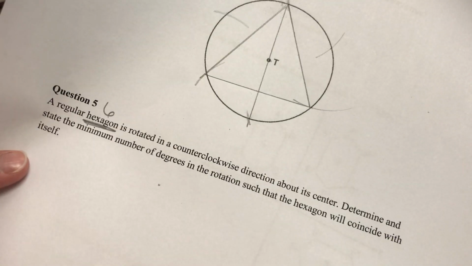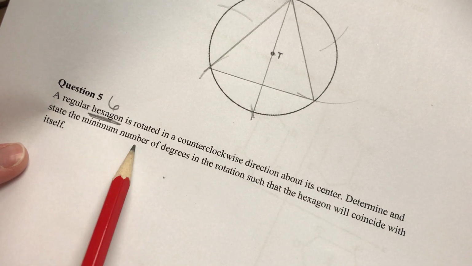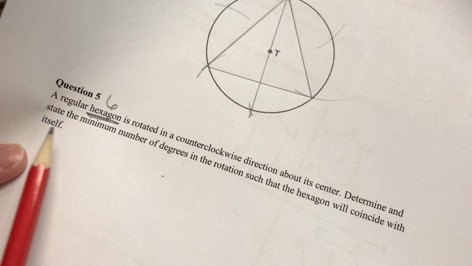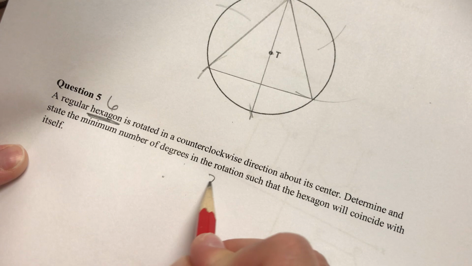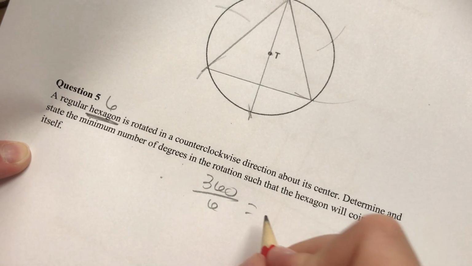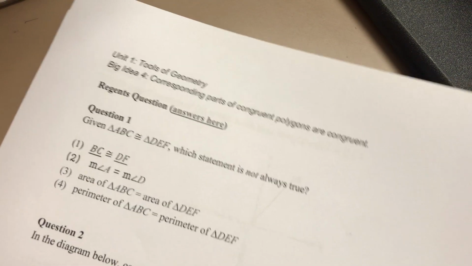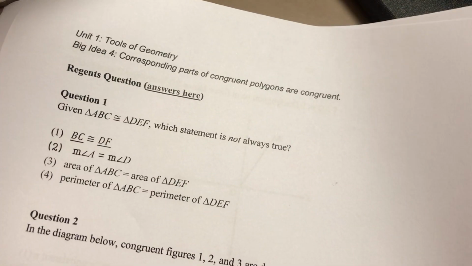A regular hexagon is rotated in a counterclockwise direction about its center. Determine and state the minimum number of degrees in the rotation such that the hexagon will coincide with itself. So I'm hoping that this jumped right into your head because it's that same question again. So 360 divided by 6 is 60 degrees. And that's it for that question. All right.